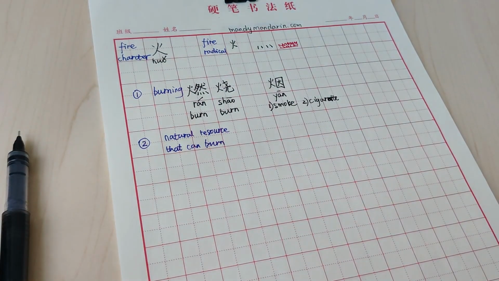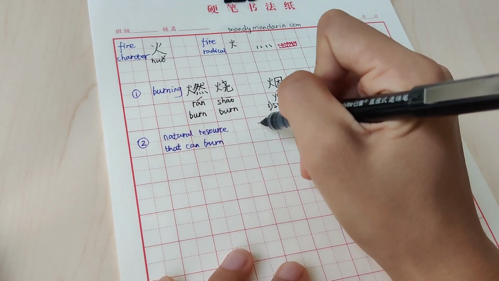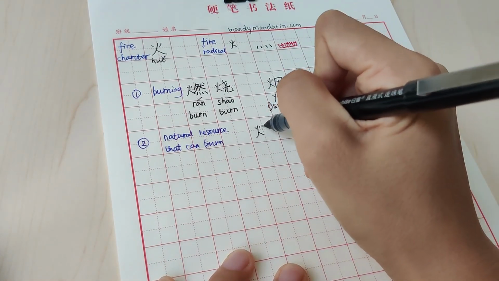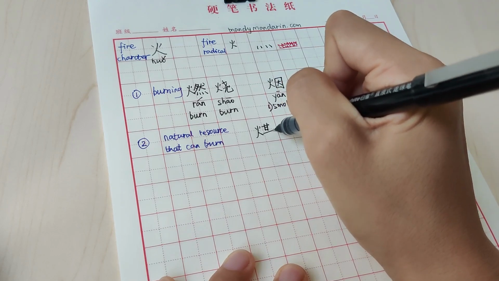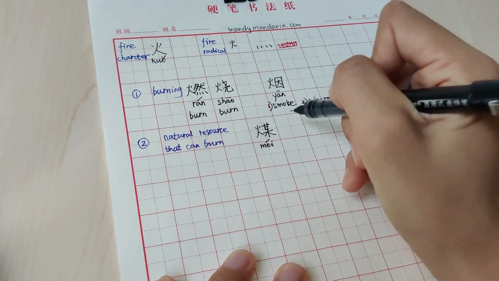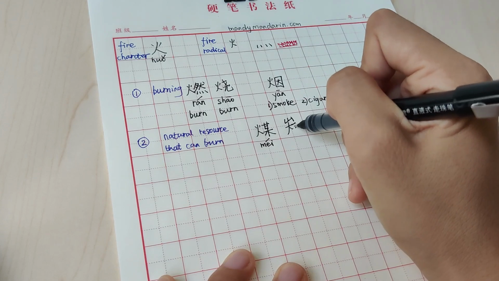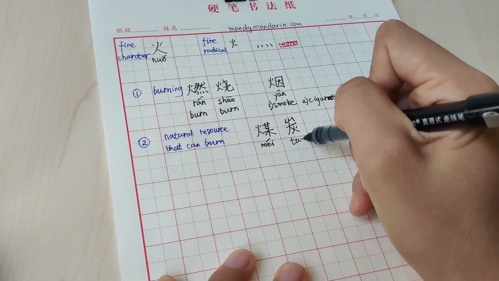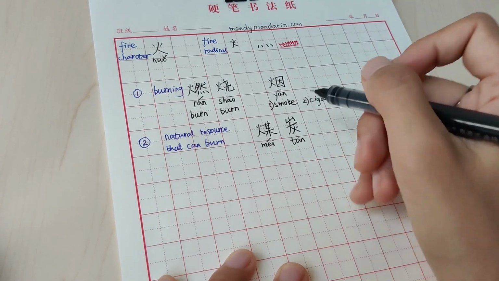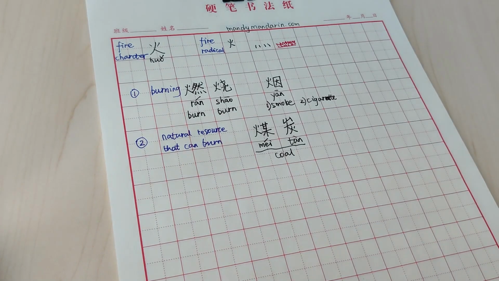Okay, the natural resources that can burn, they could be coal, 煤炭. 炭. 煤炭. That is coal. So let's move on to the next category.